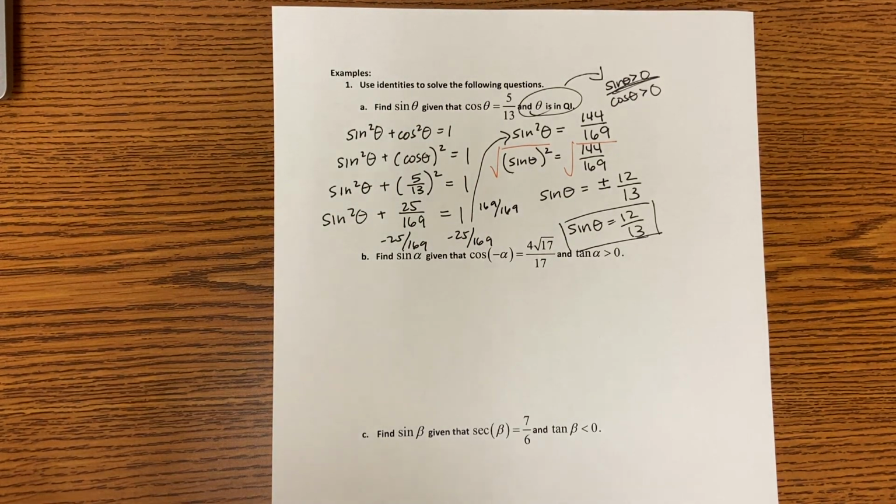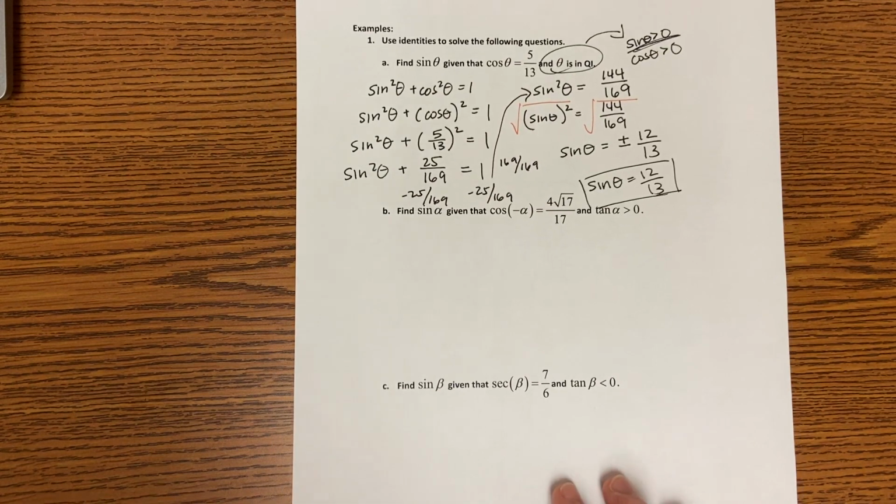There is another place where that cosine value produces a sign that's negative, but that's in quadrant 4, where cosine is positive and sine is negative, and that is the big difference here and why they have to tell you something about the angle in some way. Otherwise, you would have multiple options. So we'll do B, and then I'll leave C for you to do.